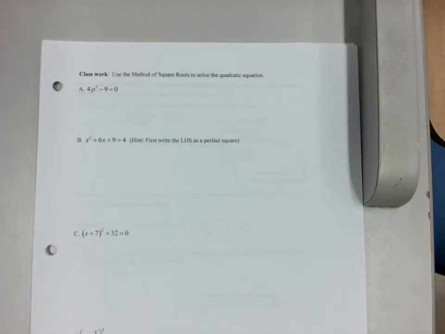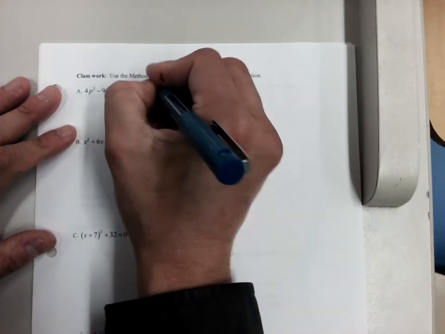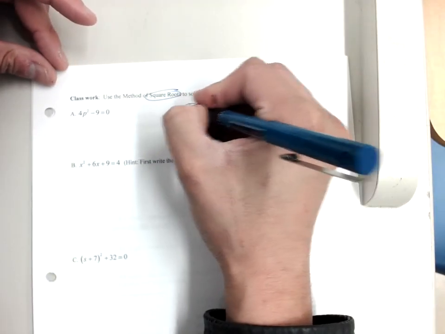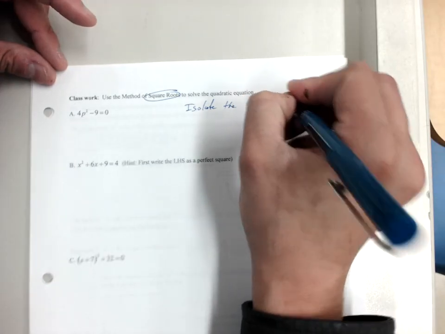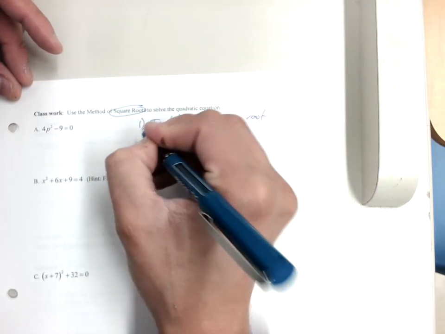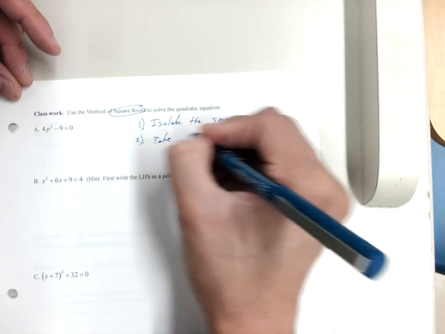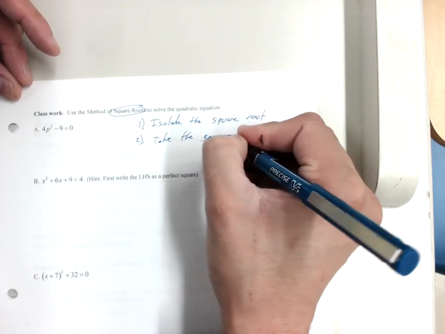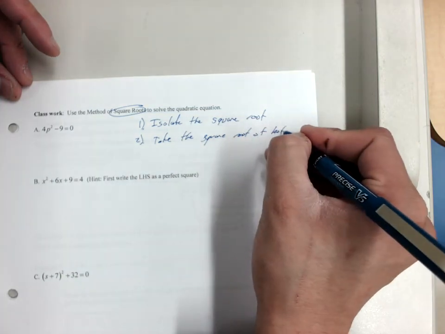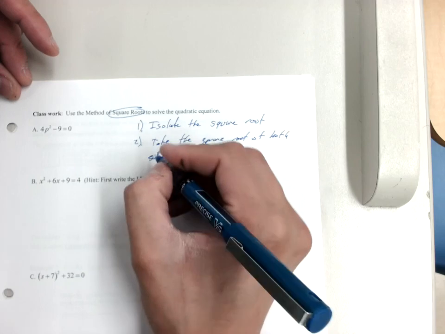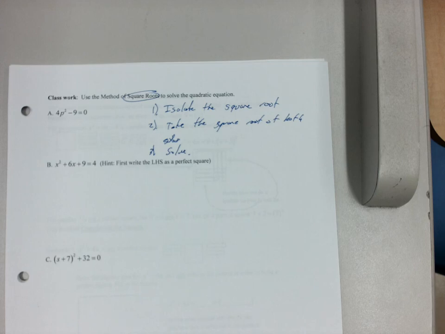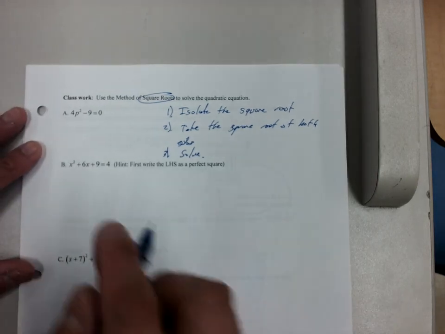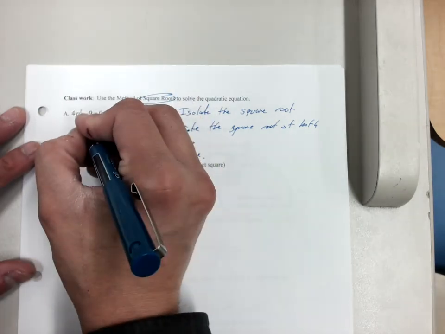So for this classwork, which you should work on, you want to work on the method of square roots. So what do you want to first do? You want to isolate the square. That's step 1 with this. Step 2, you want to take the square root of both sides. And then you want to solve. Just to model here, for question A, what do I do first?